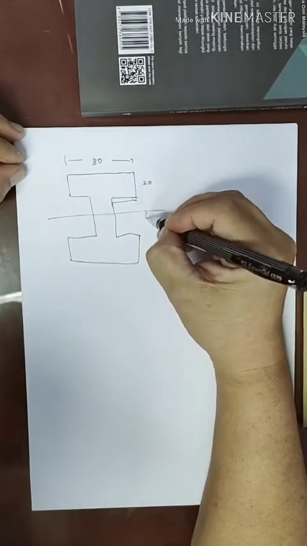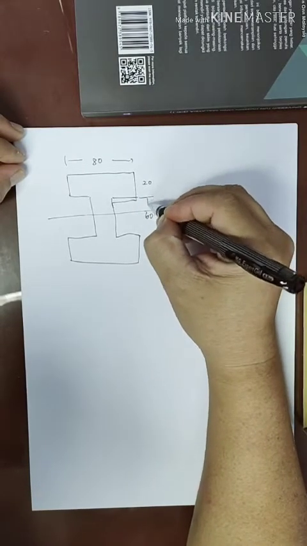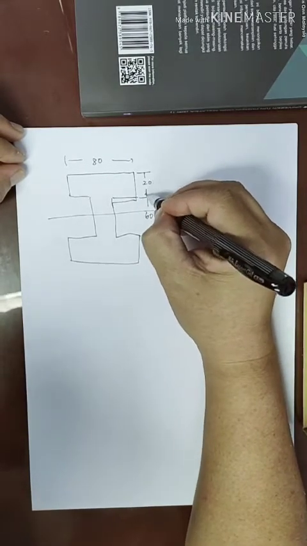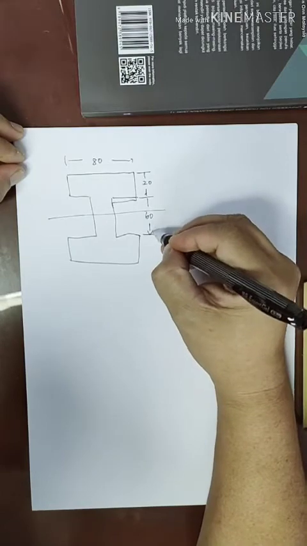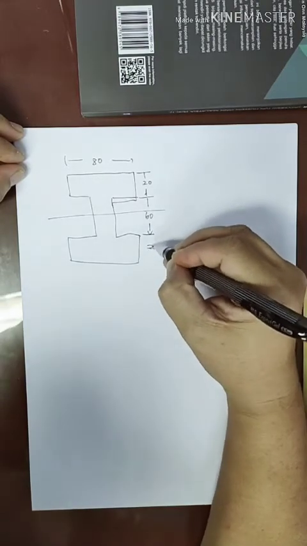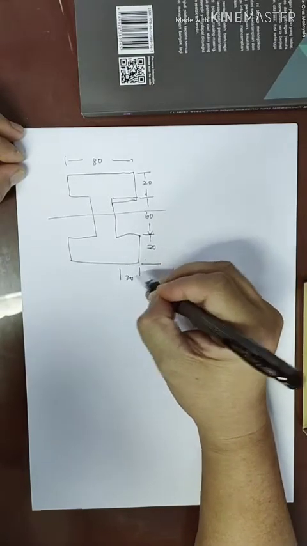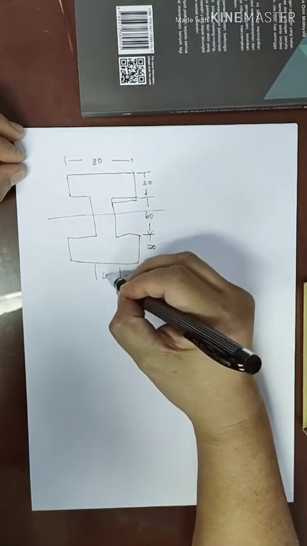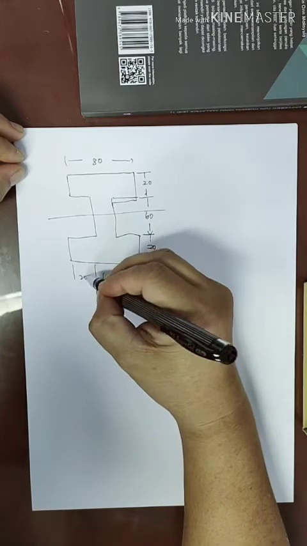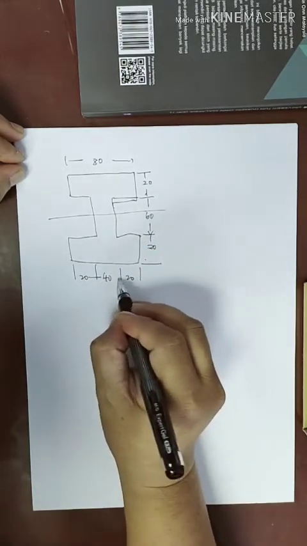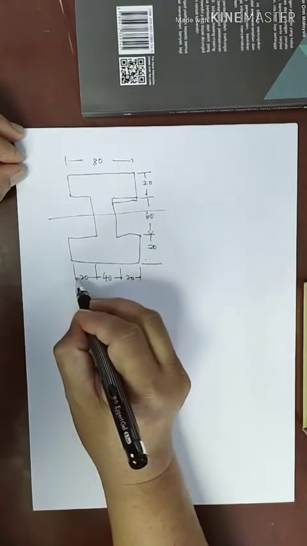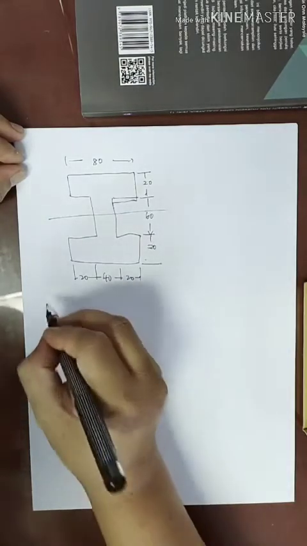Okay, these are 60, another 20, another 20, this is 40, this is 20. All dimensions in mm.